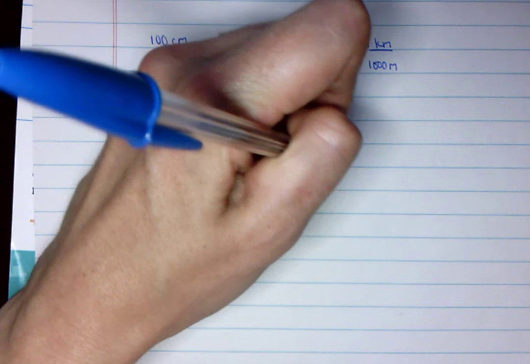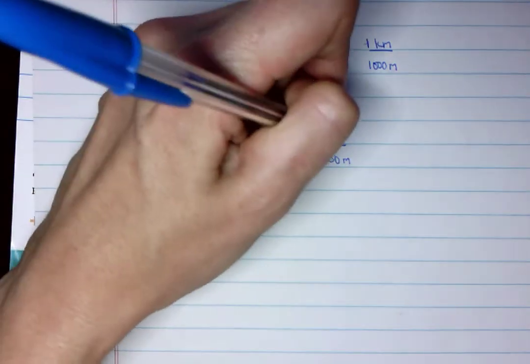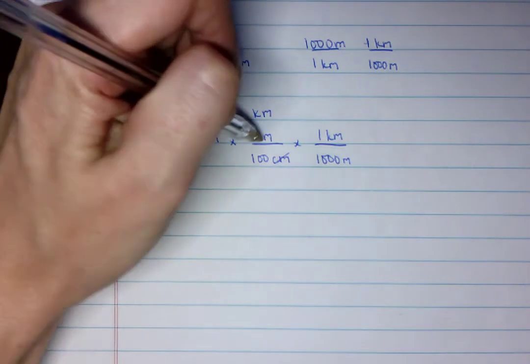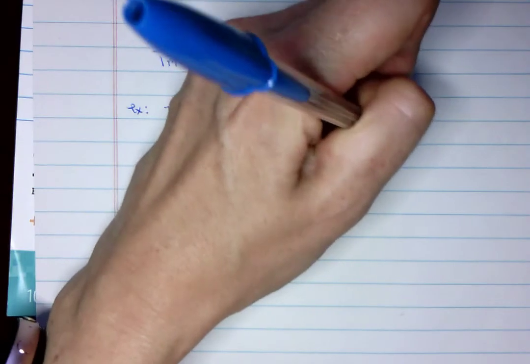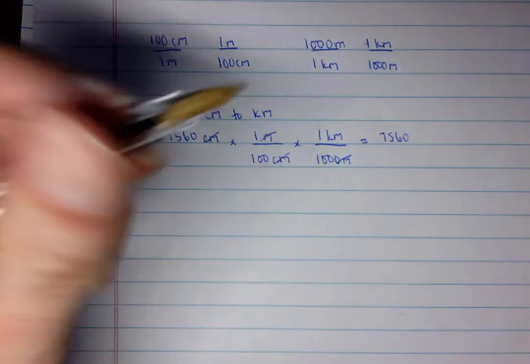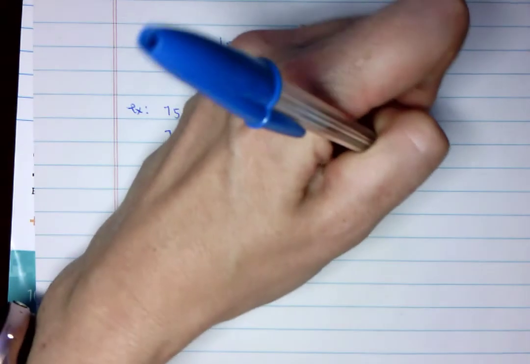So that's 1,000 meters. And then on the top is what we want, that's kilometers. Meters end up canceling, and then we end up getting 7,560 over 100 times 1,000, and then again we have kilometers.